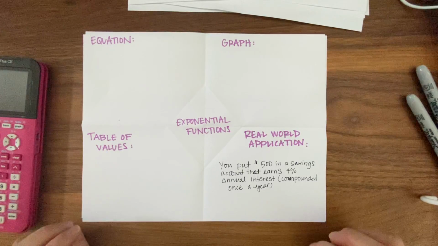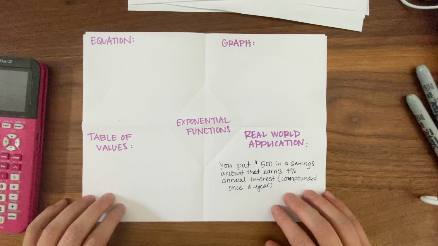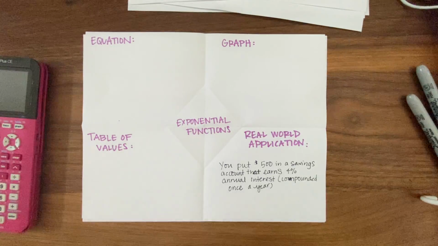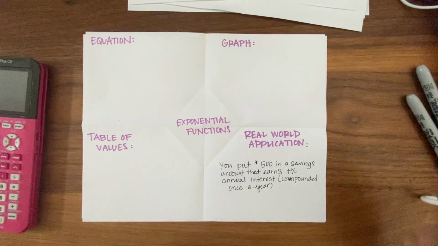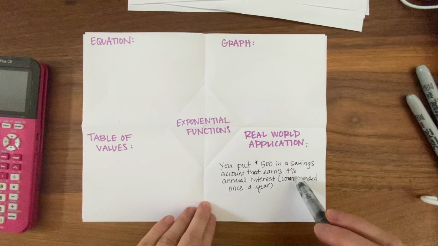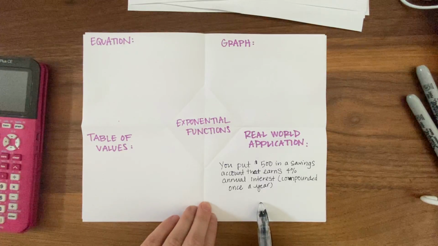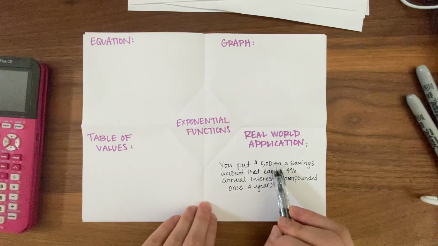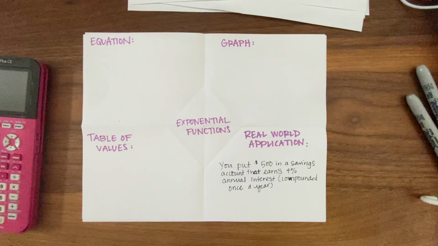Okay, we are back, and if you are back, that's because you have written everything down. So, a real-world application of an exponential function, one of them is exponential growth. So compound earnings in finance. You put $500 in a savings account that earns 4% annual interest.